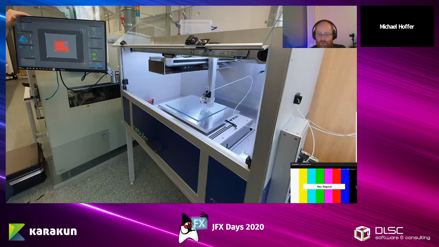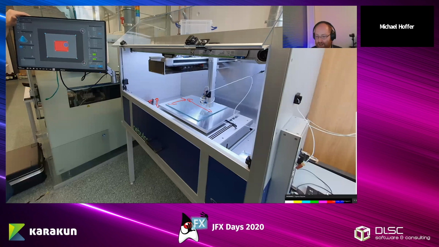We have 3 axes, so we can move a head, like this is the head, and we can move that in X direction and Y direction. And there's also a Z axis as well. Let me get that out of the way. Here, you would put a syringe with whatever you want to spray on top of the substrate. And here you see on the left-hand side, the user interface that we created.